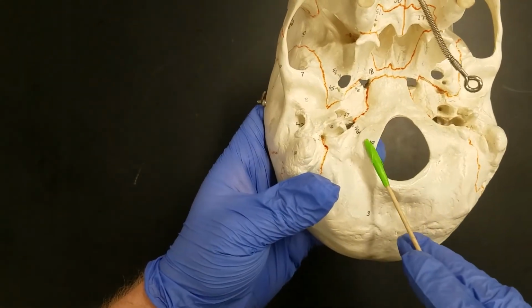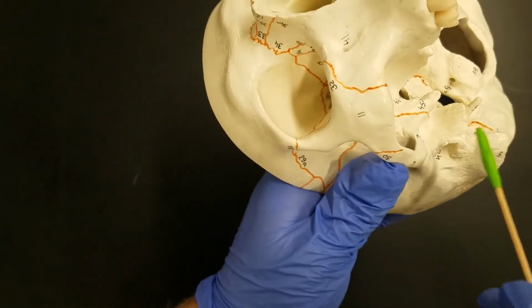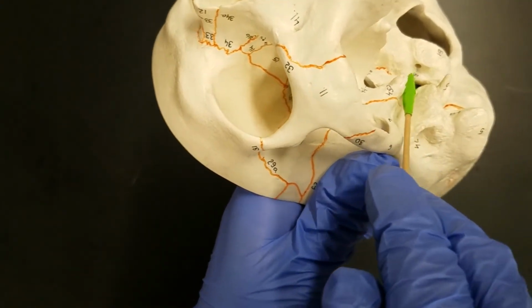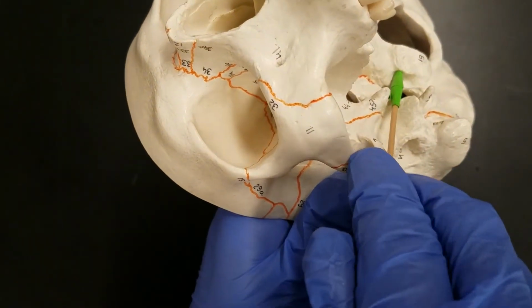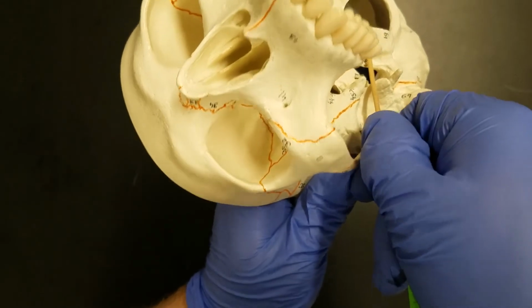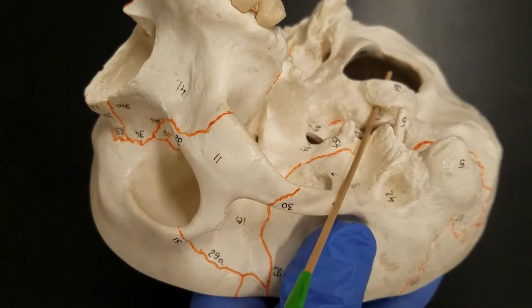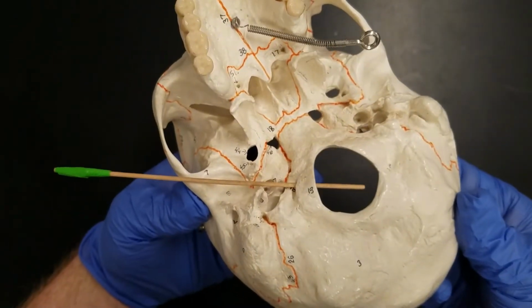All right, our last feature that we're going to mention on the occipital bone. If I find my occipital condyle and I look at it from the side, I can see a little hole running directly through it right there. Now I'm going to use the non-taped end so I can stick it through this hole, and we can see how that passageway runs through the occipital condyle into the foramen magnum.